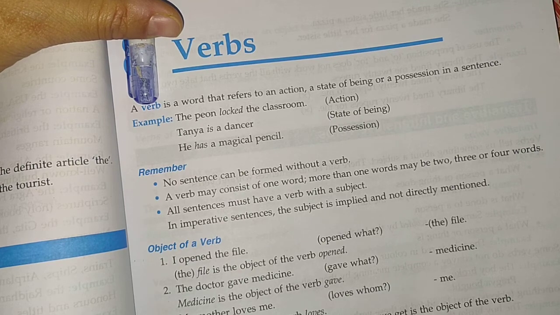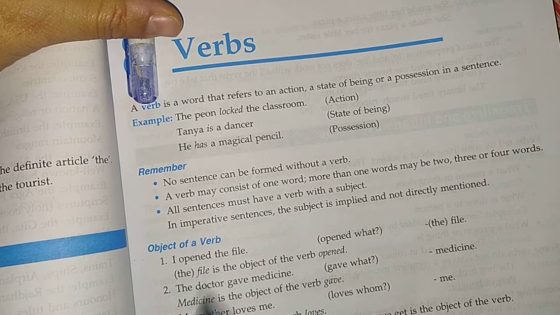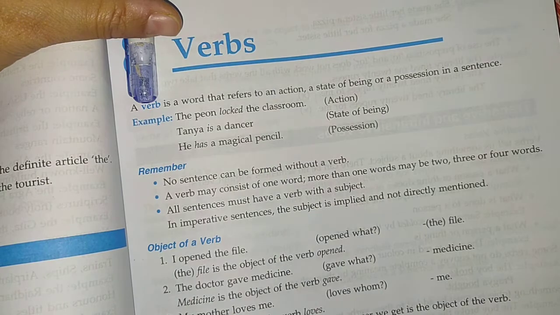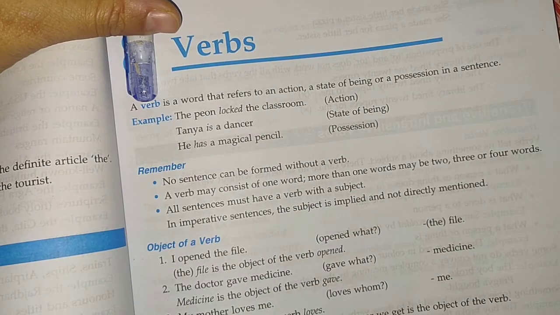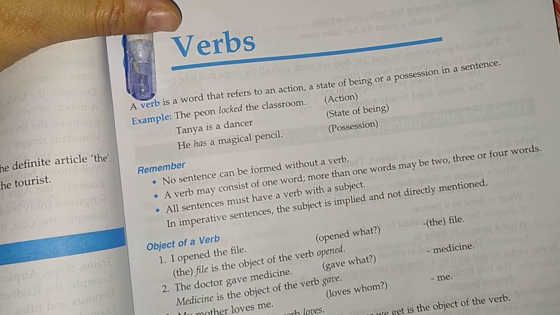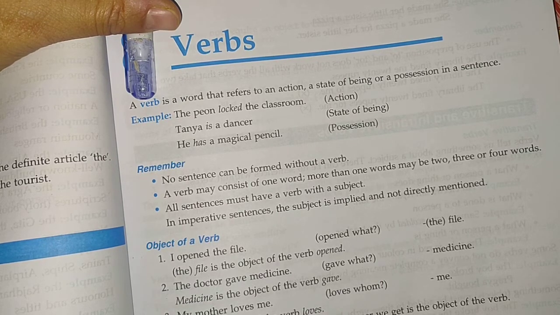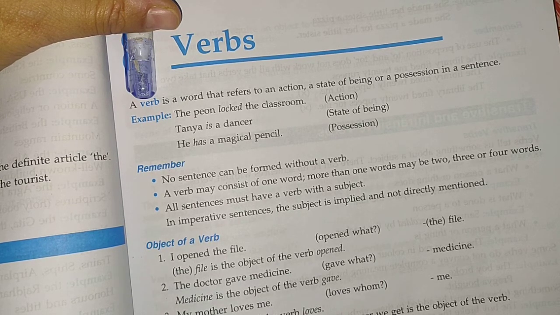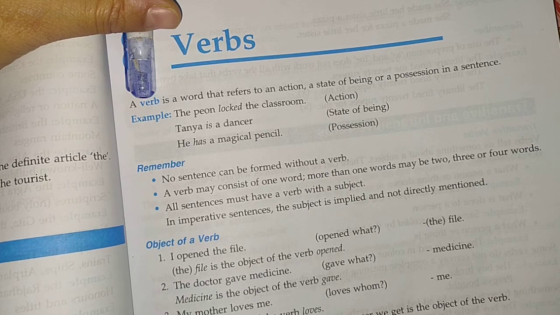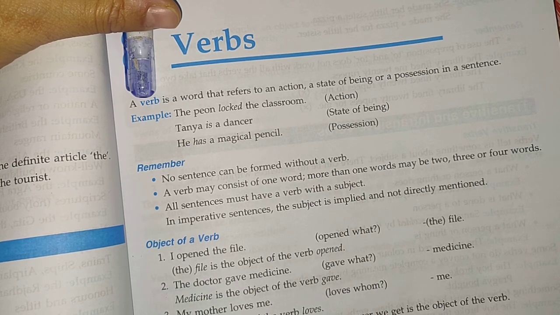In today's video we are going to start a new lesson from your language portion, and the lesson name is verb. All right, now you all know what a verb is, but today in this chapter we are going to know more about verbs and also their kinds. Okay, verb and its kinds. So let's start.